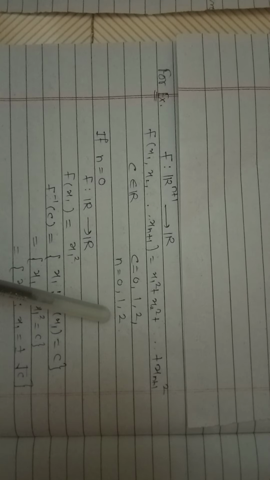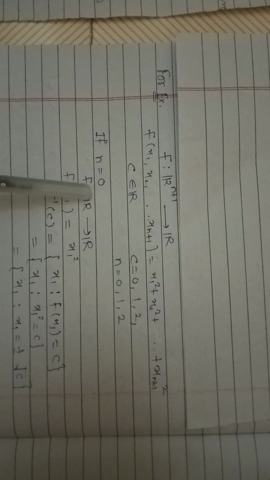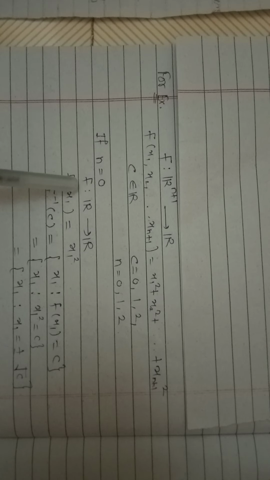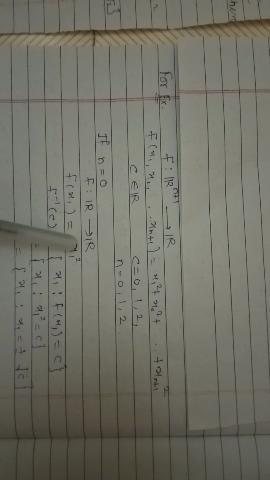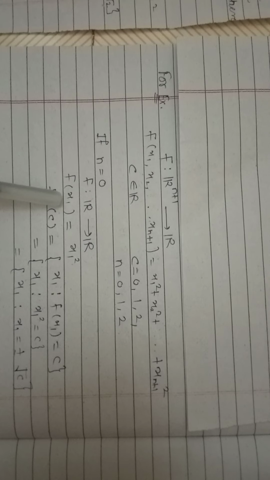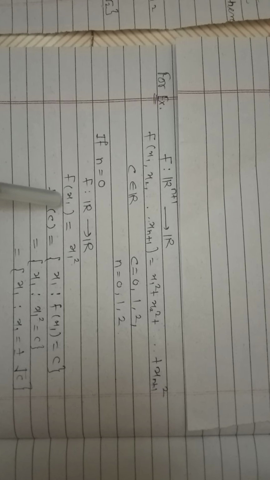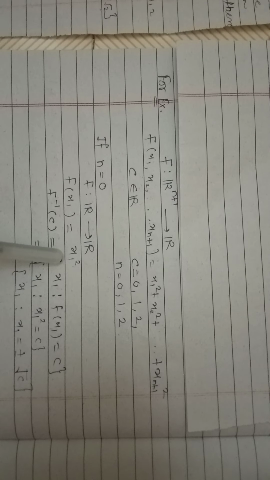So we take the first case. If n equals 0, then the function f from R to R, so the definition becomes f of x1 equals x1 squared.